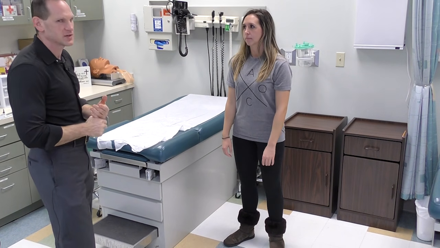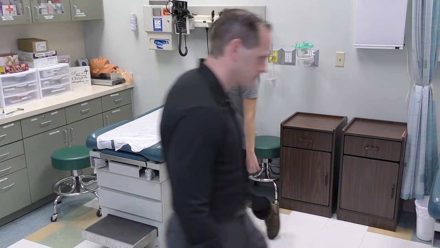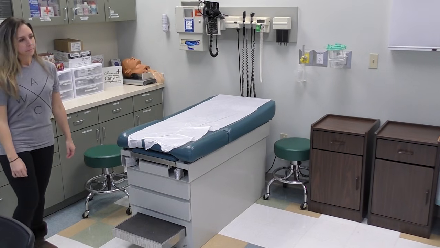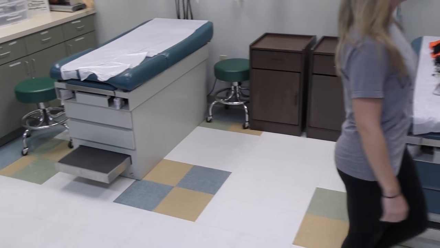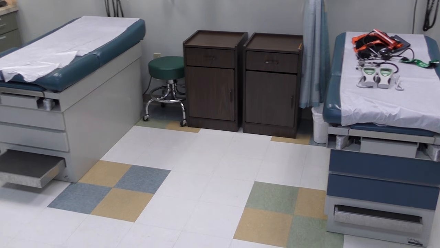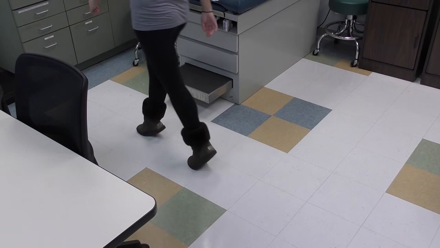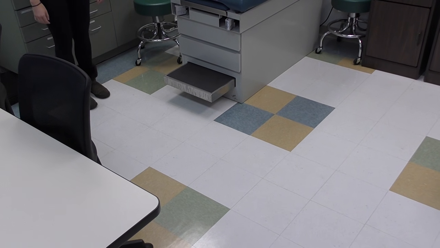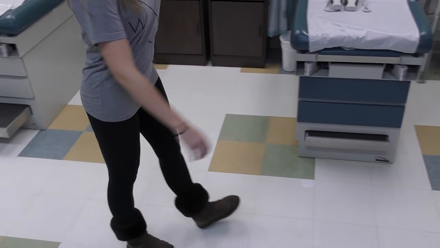The last thing we're going to do is ask the patient to walk, and we're going to assess their gait. So come over here, and I want you to walk forward. Then I want you to turn around and walk on your toes. This is called a toe walk. You would have never guessed. Turn around again and walk on your heels. This is called a heel walk. You would have never guessed.